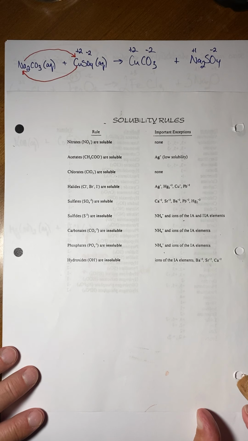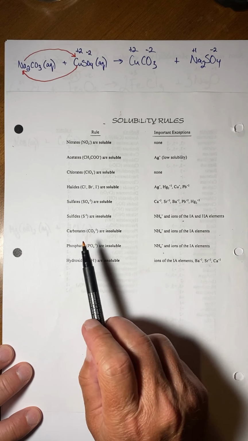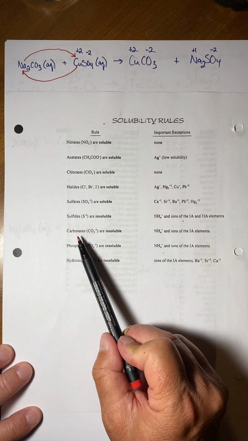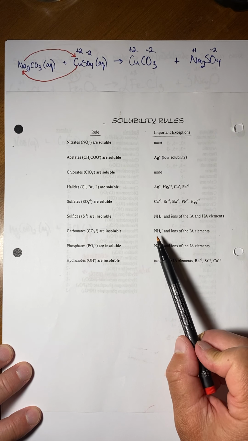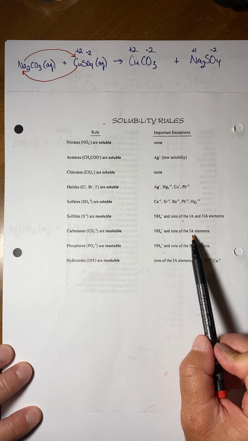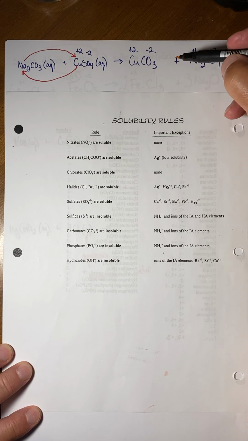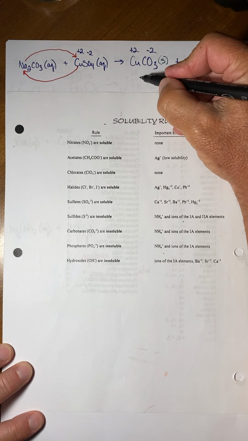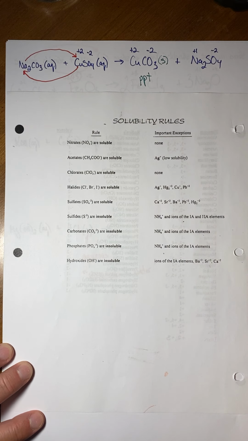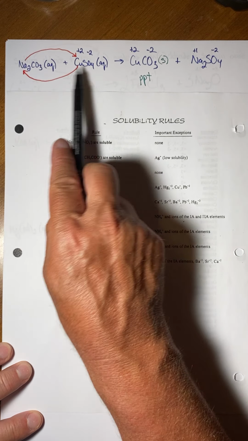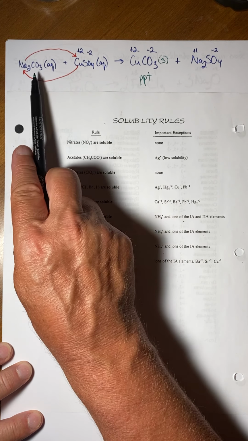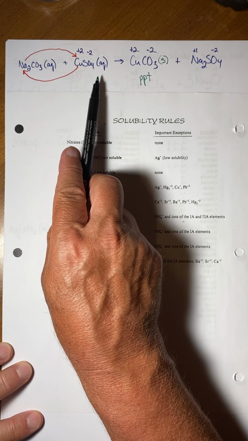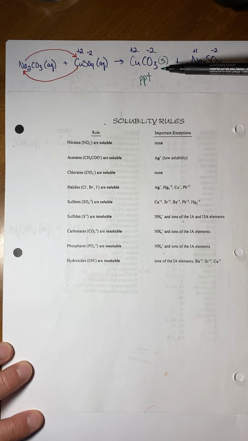So how does that pertain to this one? Well, this is a carbonate. So carbonates don't dissolve in water unless you happen to be ammonium or an alkali metal. That is not an alkali metal, so that means that this guy is going to be a solid. This is what we call a precipitate, and PPT is kind of the short form for it. If we did this, we would mix 2 solutions together, okay? This would be clear and colorless. This one is blue, and then we would have chunks forming.